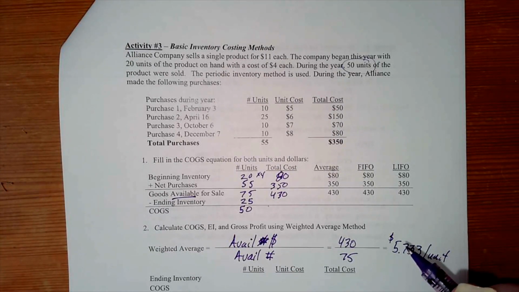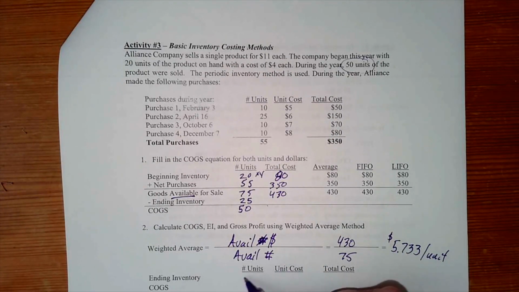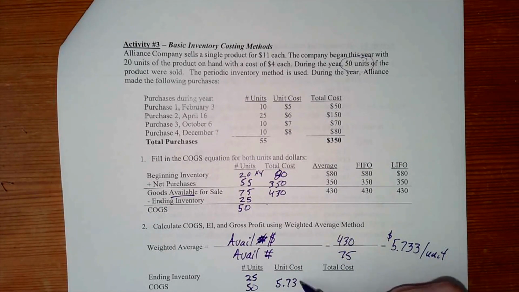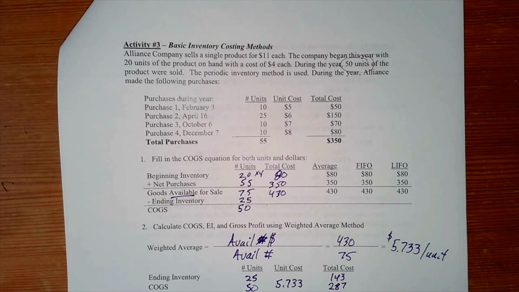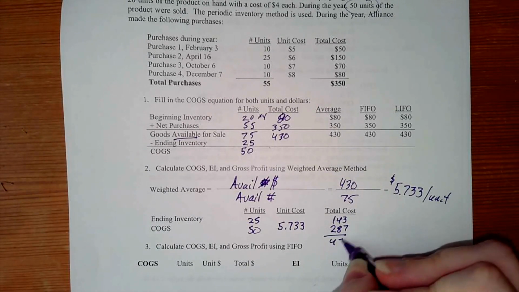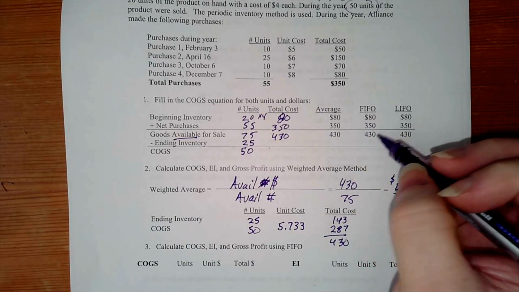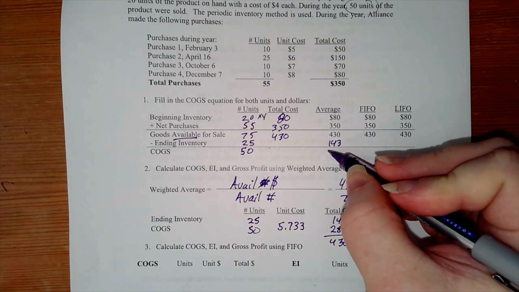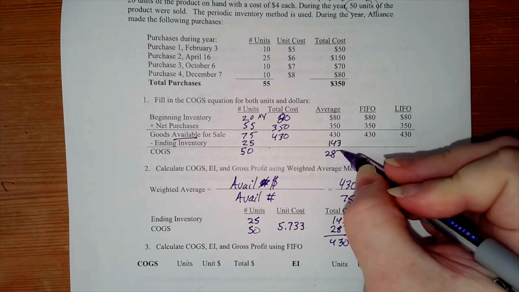So how do we plug that in? Well, we know ending inventory, which we've already calculated here, is 25 units. This is just a redo. We multiply those by 5.733. And what do we get? We get $143 for ending inventory and $287 for COGS. And remember, I said no matter which method we use, those are always going to total up to the $430, which this does, right? So under the average cost, the split is going to be 143 for ending inventory and 287 for COGS.